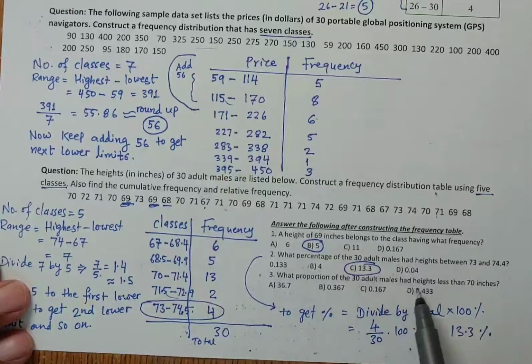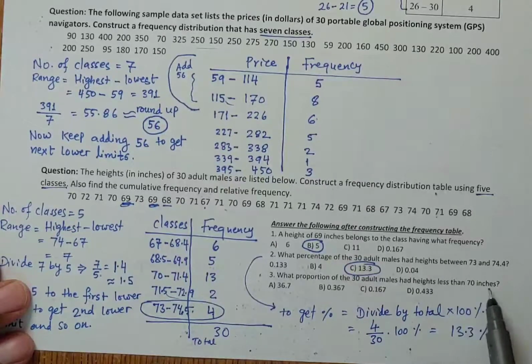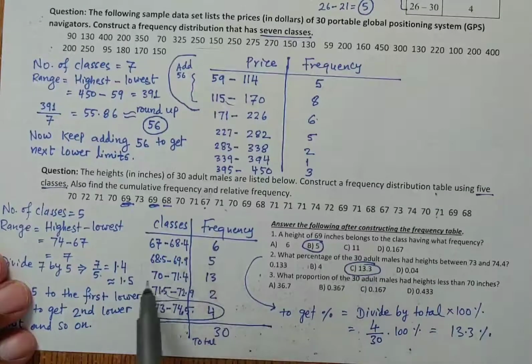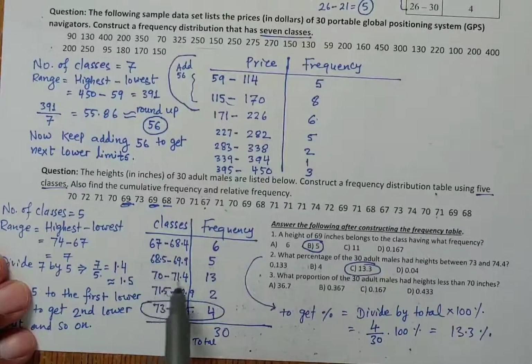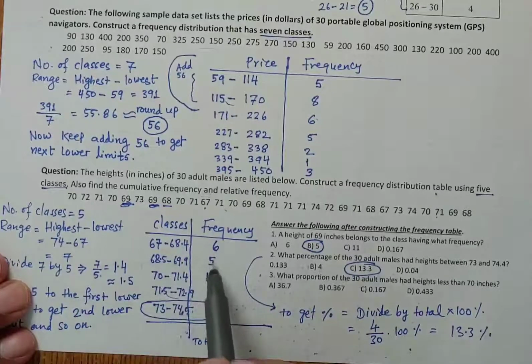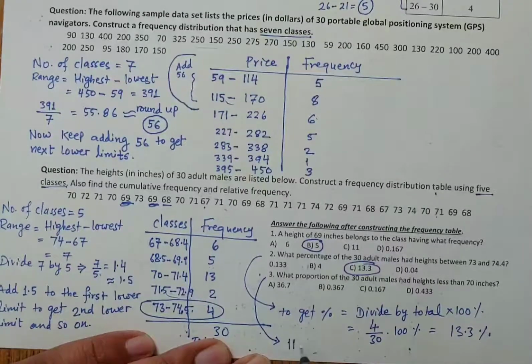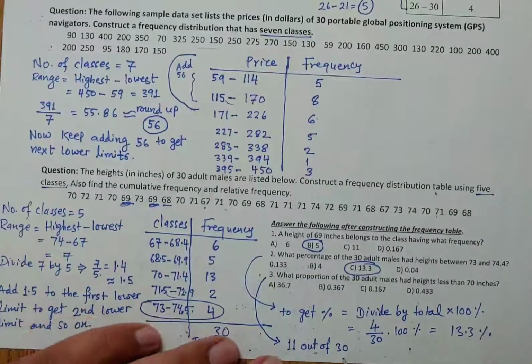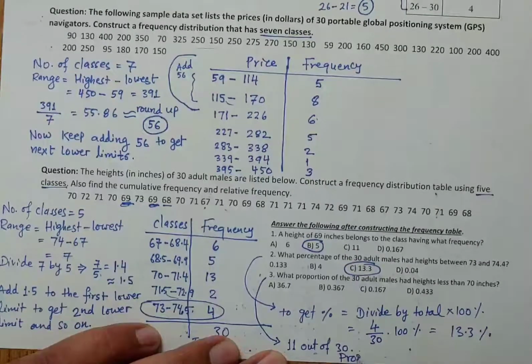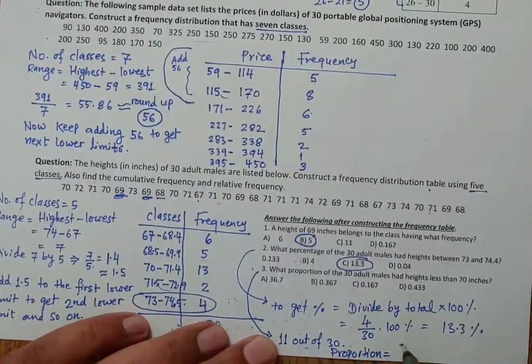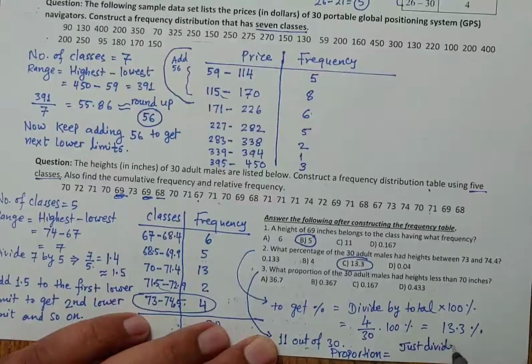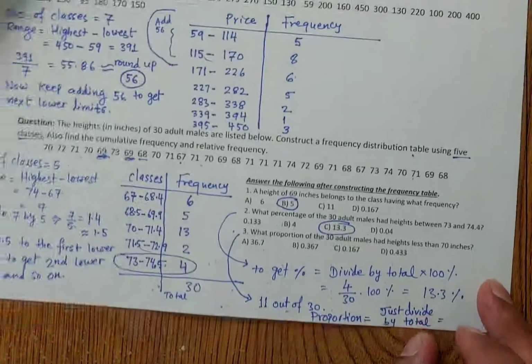What proportion of the 30 adult males has height less than 70 inches? Less than 70 is these two, because this is 70 and these are less than 70. So 11 out of 30 for the third question. For the proportion, you just divide by the total.